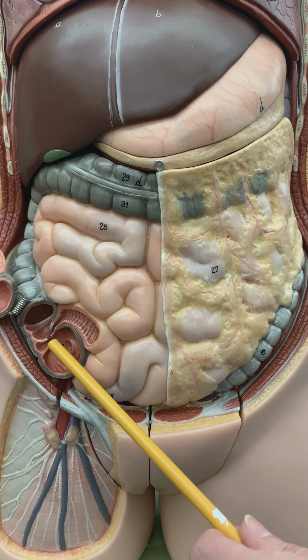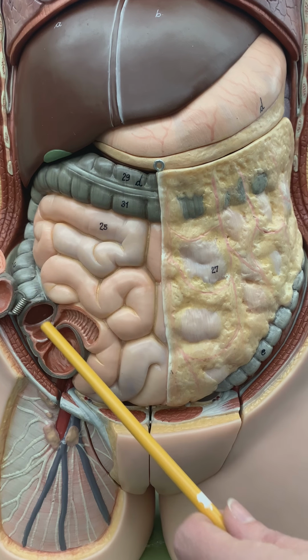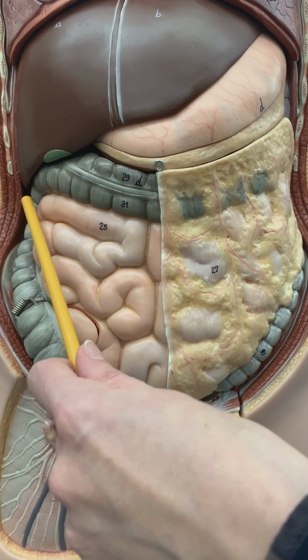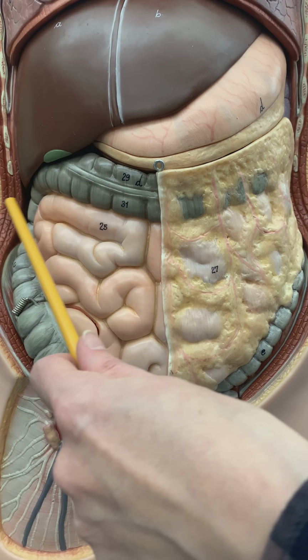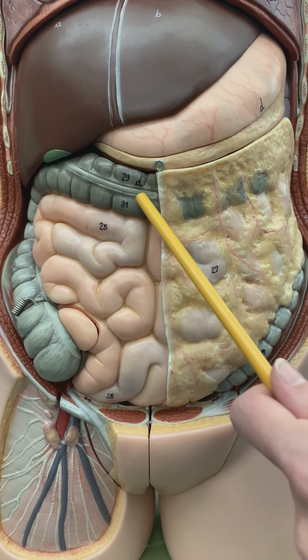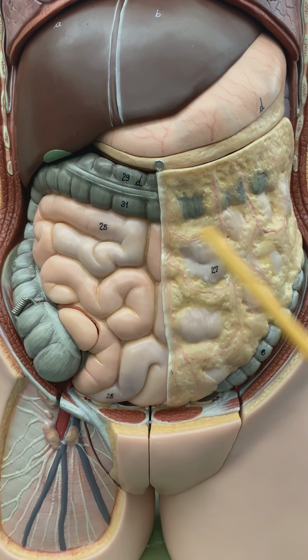On this model, you can see the ascending colon, the large intestine structure that is moving upward on the right side. There's a corner there called the hepatic flexure, and then you'll move across here, and this is the transverse colon. You can also see a portion of the colon peeking out over here. This is the left side, or the descending colon. And then we'll pull out this intestinal area on a separate video to look at some of those more detailed structures.